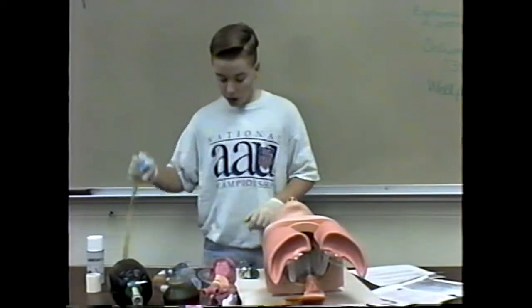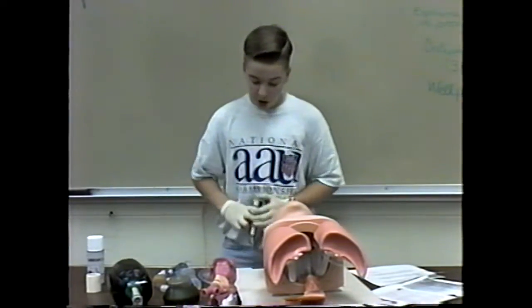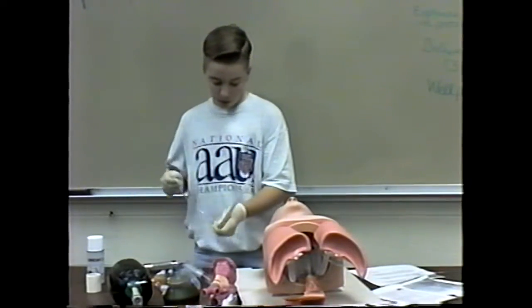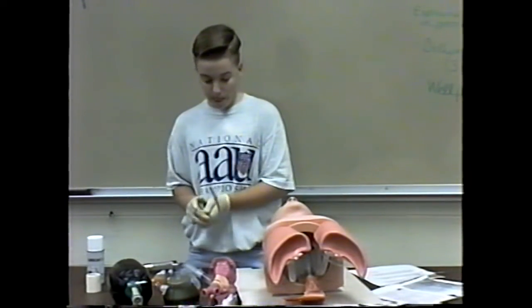The commercial tube holding device is used on the oral endotracheal intubation, which is down the throat.